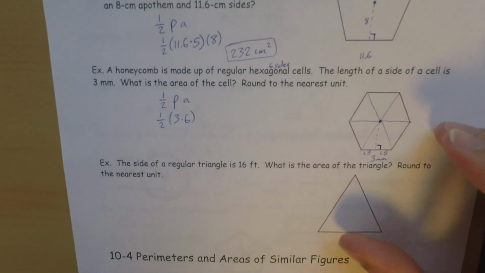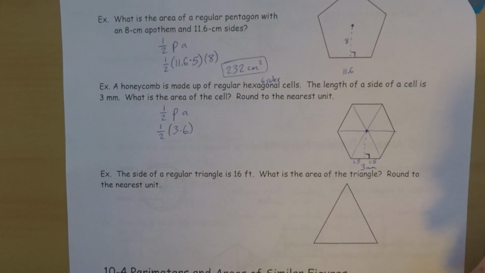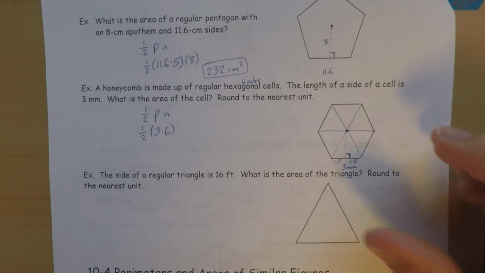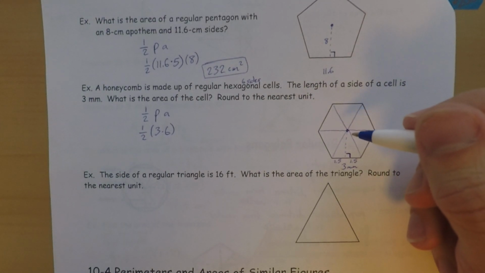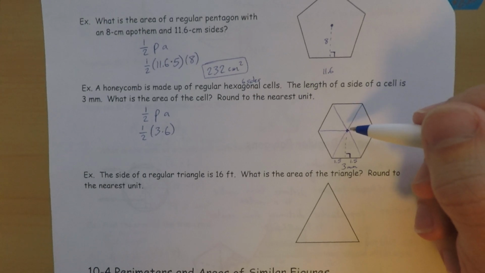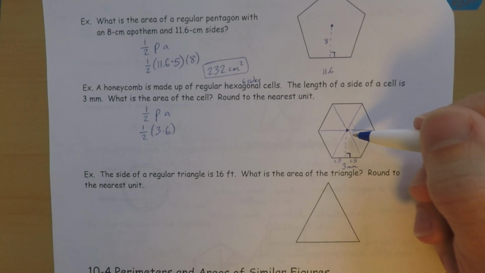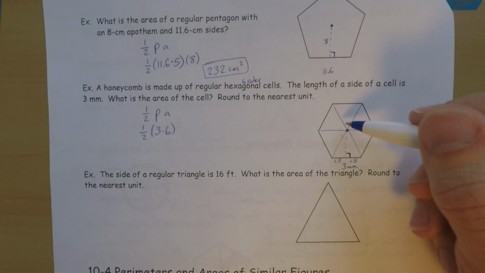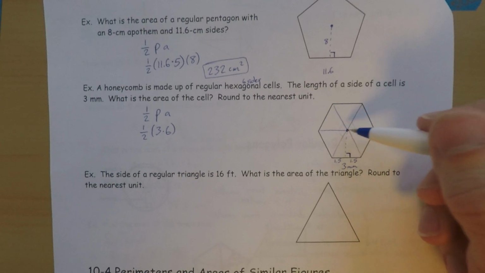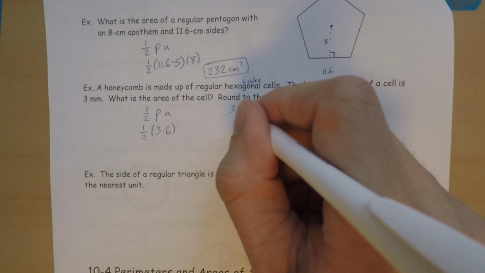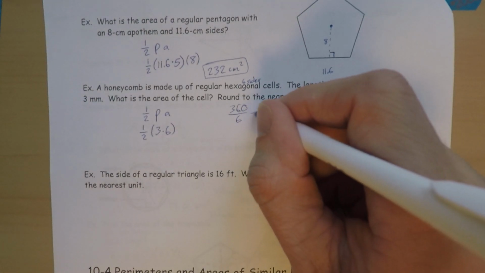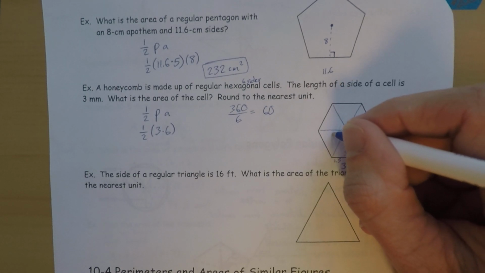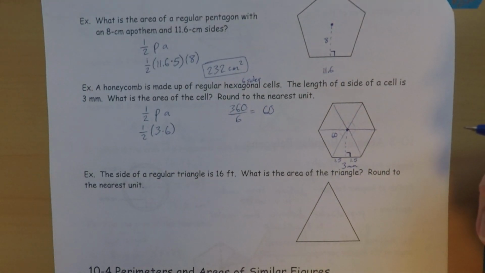And I need to know what one of these angles is in my triangle. I have a right triangle. This is where finding the angles came into play from earlier. So if I add up all of these angles, it makes a full circle, 360 degrees. I have 6 sides, so I have 6 angles formed in the middle here. 360, if I divide that evenly by 6, gives me 60 degrees. So any one of these angles here is 60 degrees.